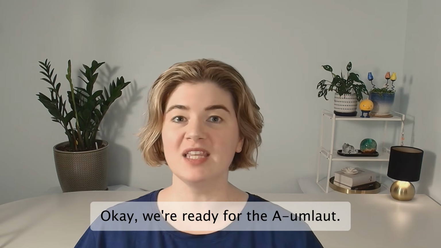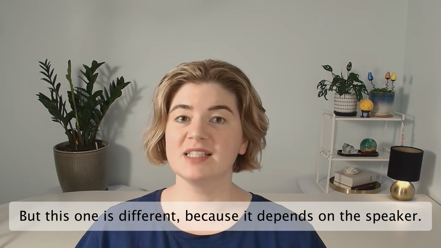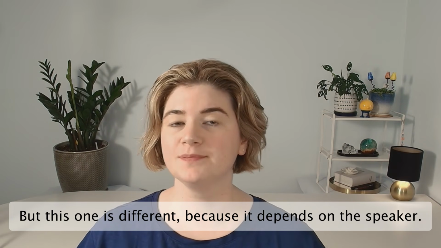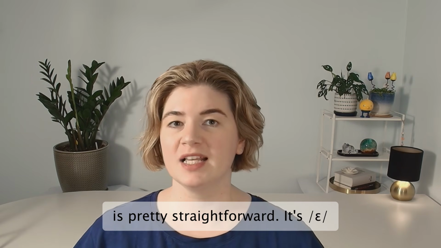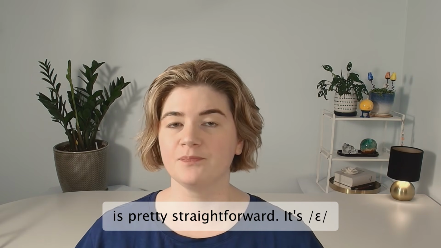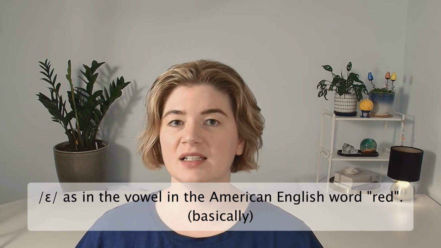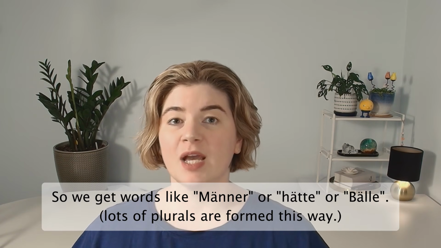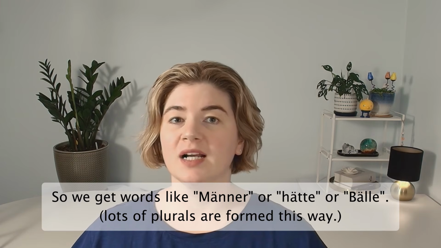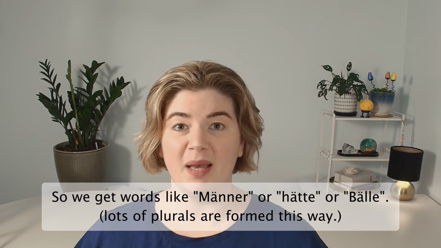Okay, we're ready for the A-Umlaut. But this one is different because it depends on the speaker. The short/lax version of the A-Umlaut is pretty straightforward. It's E, as in the vowel in the American English word red. So we get words like Männer or hätte or Bälle.